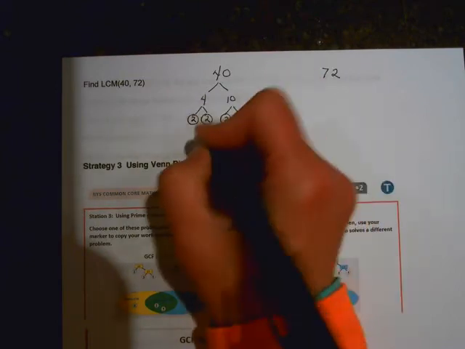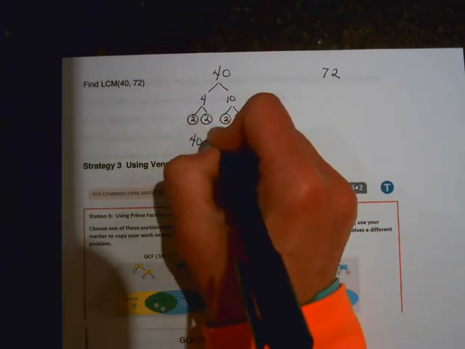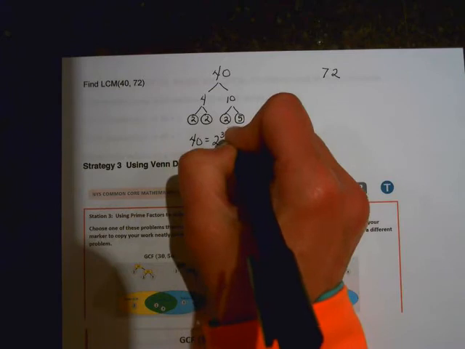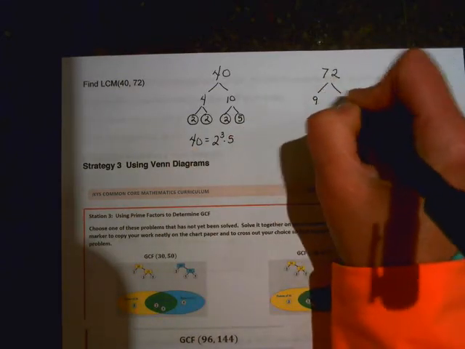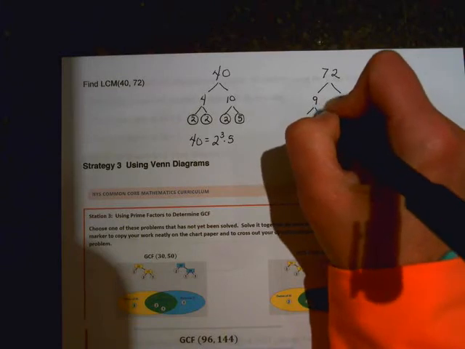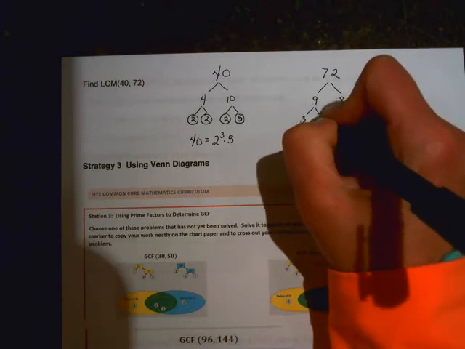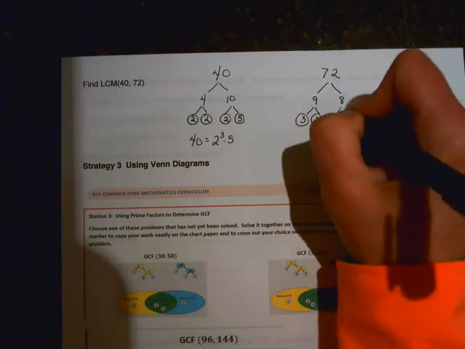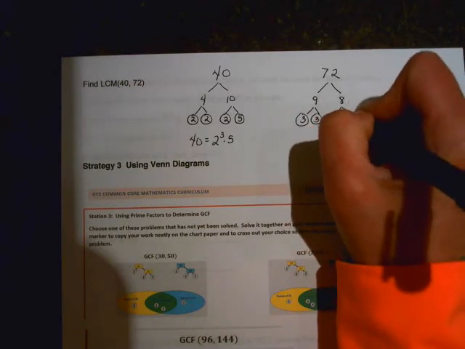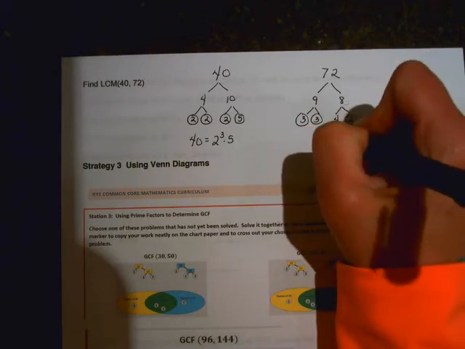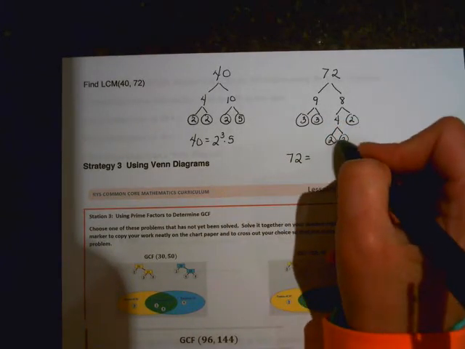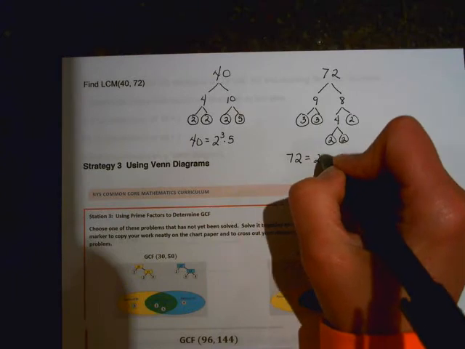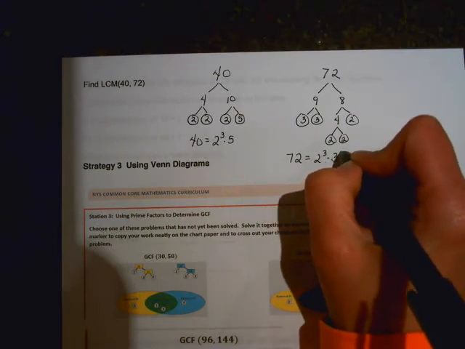We had that before. So 40 equals 2 cubed times 5. That's not a shocker. 72 is 9 times 8. That's 3 times 3, and then 2 times 2. Okay, so 72 is 2 to the third times 3 squared.